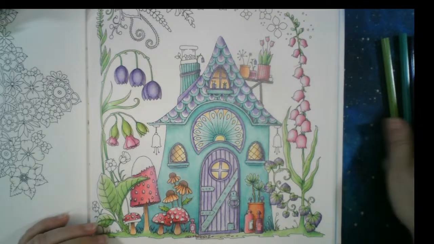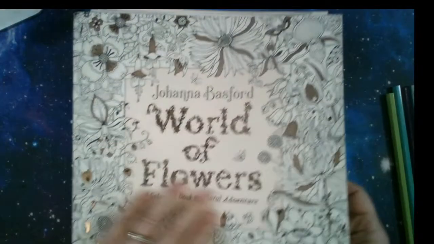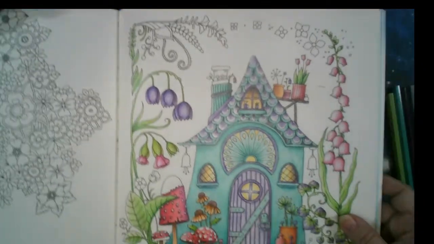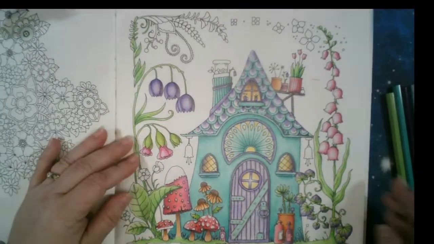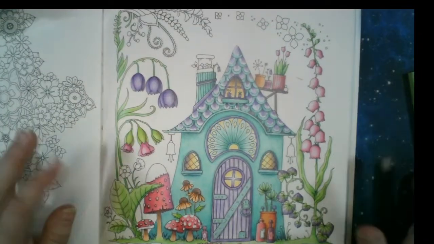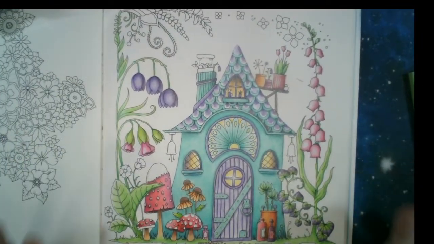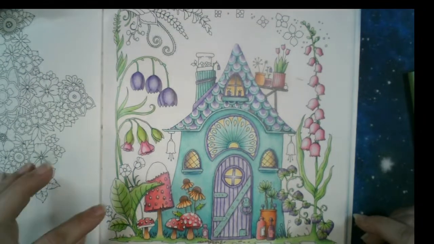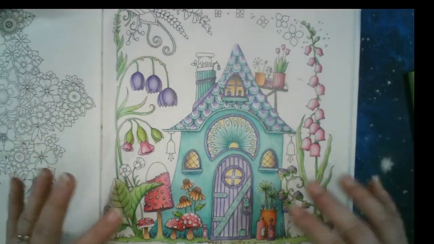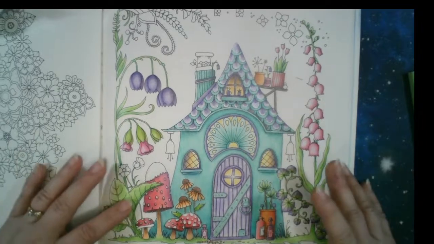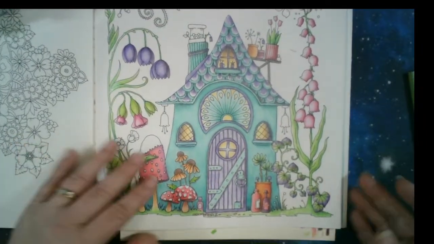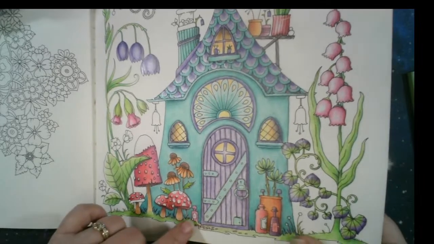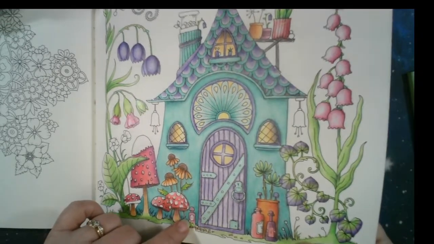All right, so this page is from World of Flowers, which I hadn't worked on in ages. In the last live stream, I gave the option of three different pages, and everybody voted for this one. I'm kind of glad they did, because there are different things going on in this. You've got your flowers and your leaves, house, wood, bottles. The bottles are actually colored with, well, this one and this one with the sparkly paint.